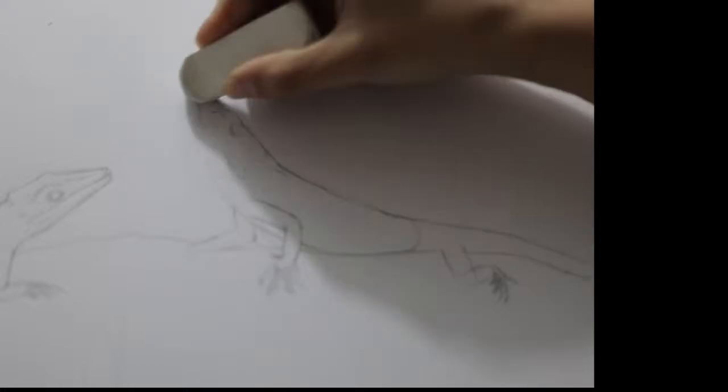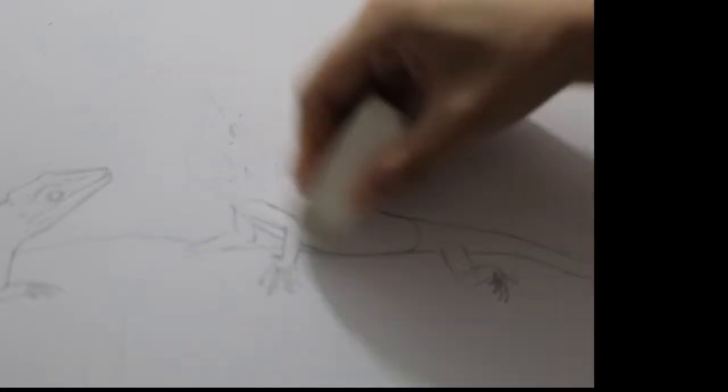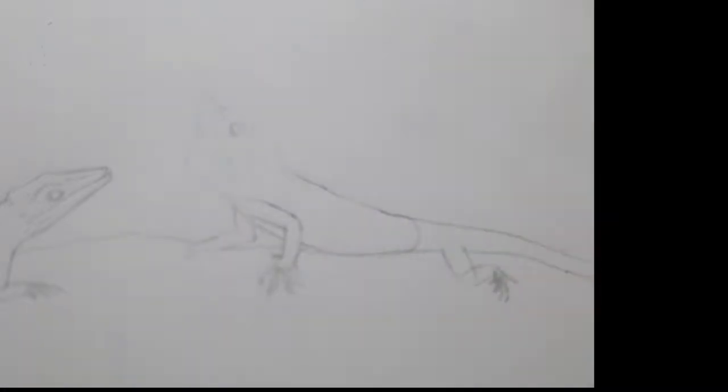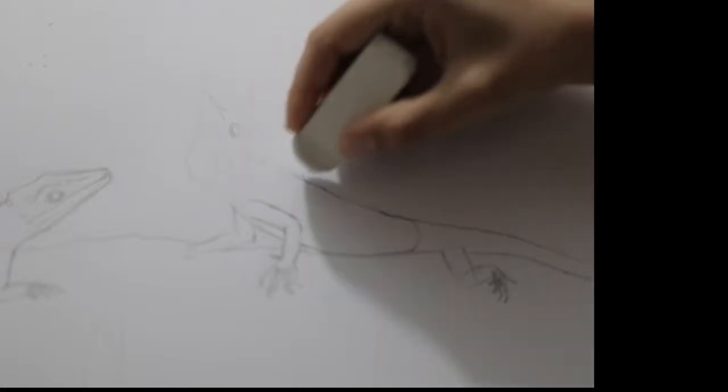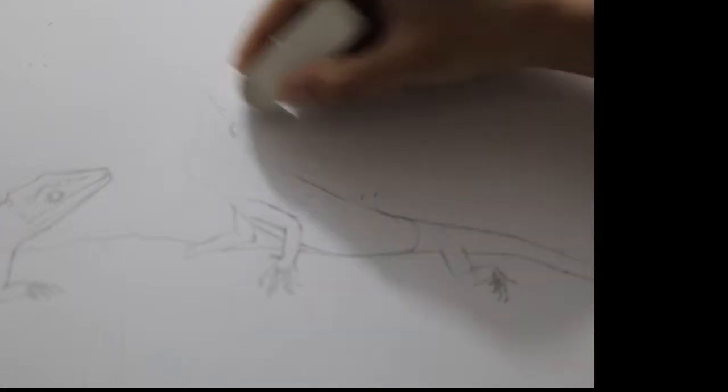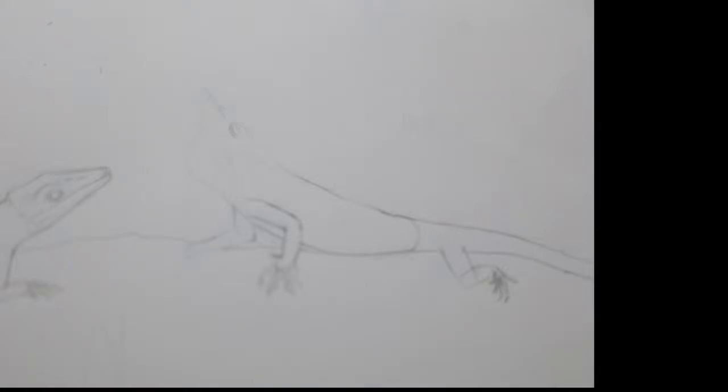Yeah, it looks like I'm erasing everything. I'm not. I can still see it. I think maybe you can see a little bit. Just as long as you see it, it's alright. Let's work on that head and then continue to the rest of the body.